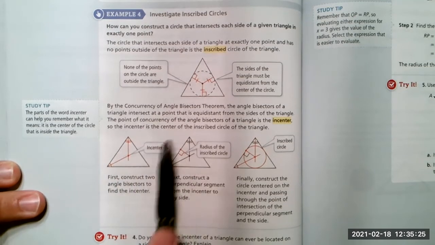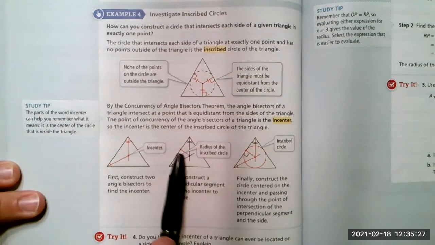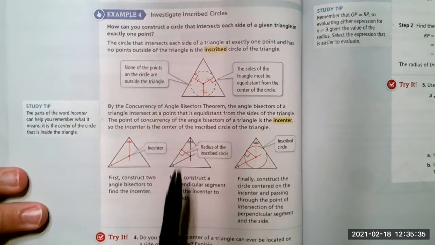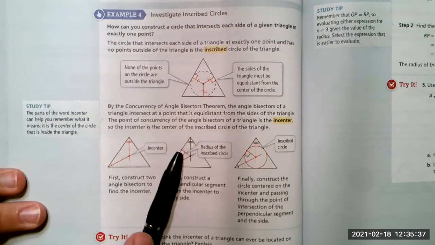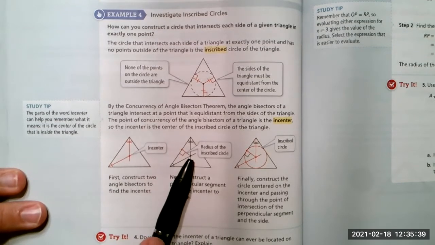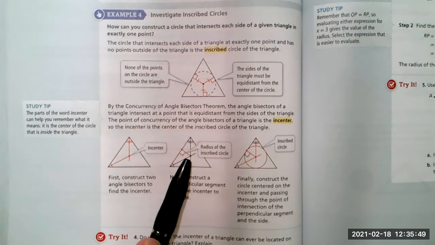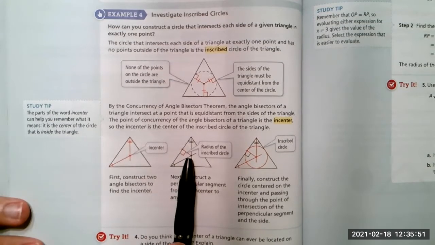Okay. So here's that same triangle. This red line, I'm sorry, I misspoke. It's not the perpendicular bisector. It's a perpendicular line that's coming straight off of that side of the triangle, and then it's hitting that incenter. So this incenter is right there.